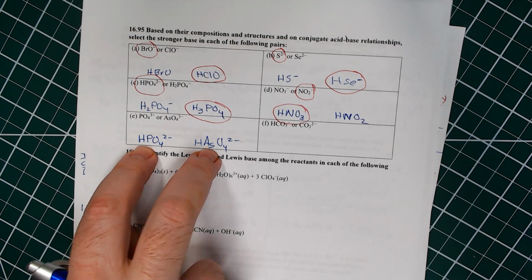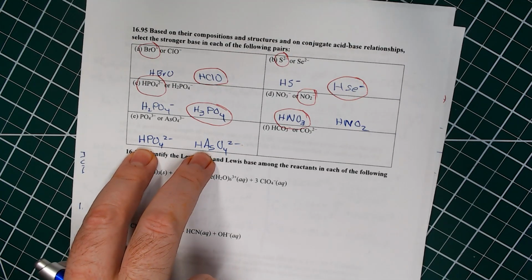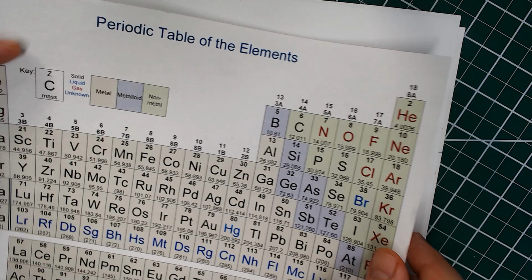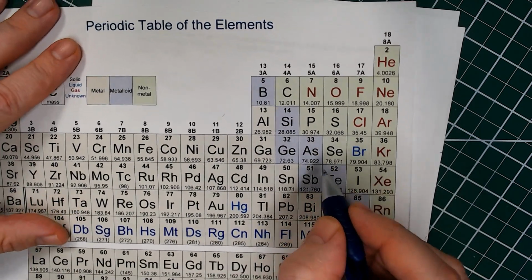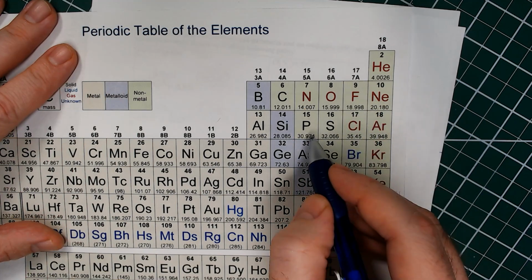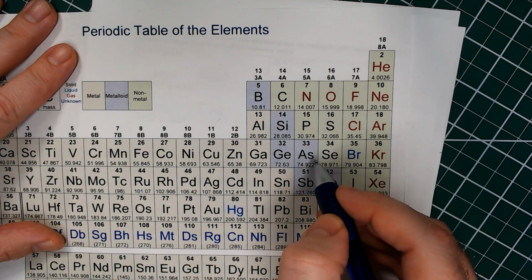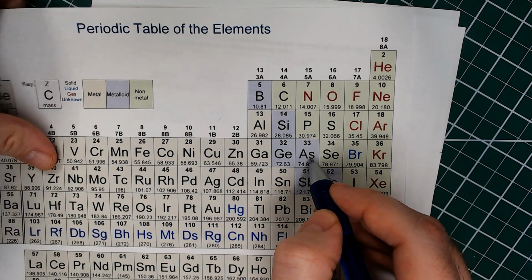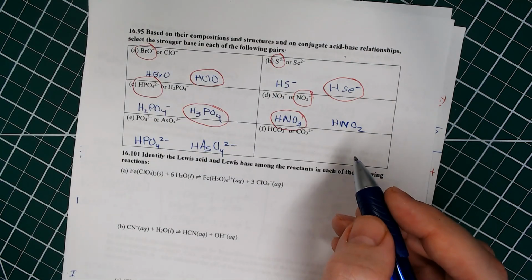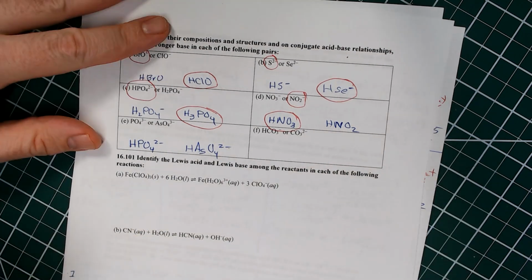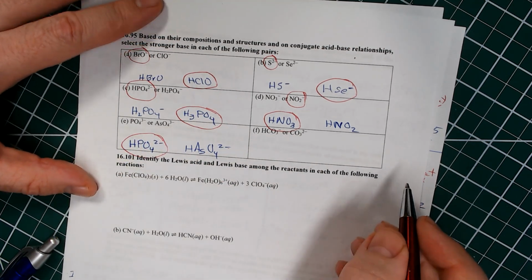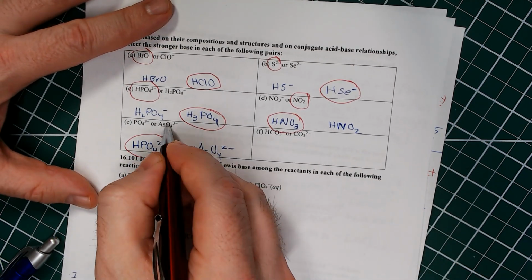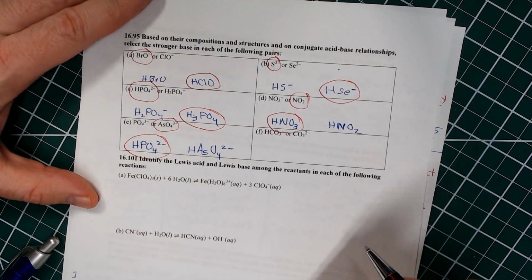Well, the rule there is the more electronegative, the stronger the acid. Just as a reminder, electronegativity increases as you go up and to the right towards fluorine. So phosphorus is more electronegative than arsenic. Since phosphorus is more electronegative than arsenic, the one with phosphorus will be the stronger acid. That means necessarily that the other one will have the stronger conjugate base.